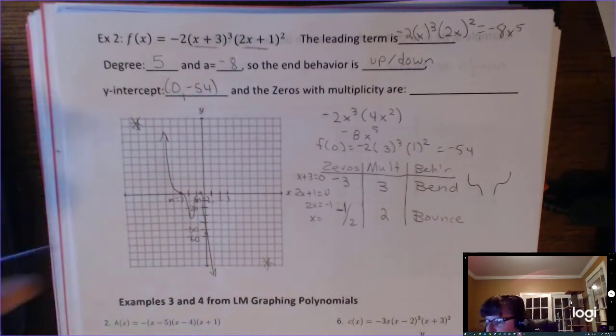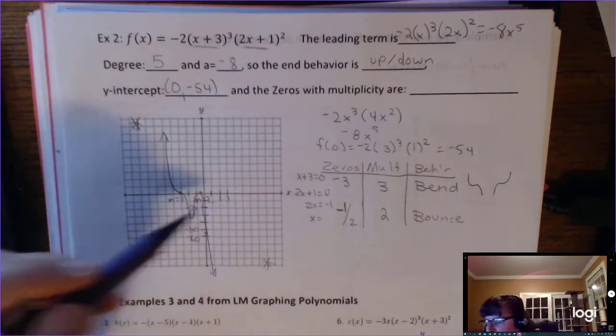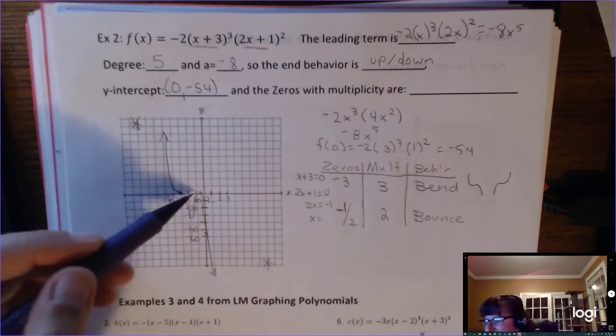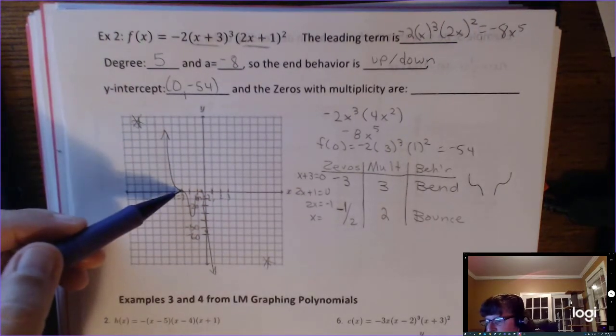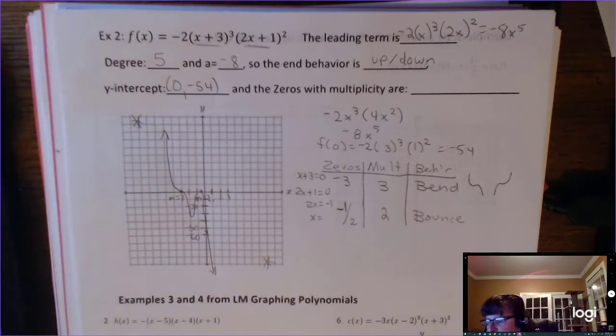Sometimes people forget about the multiplicities or something, and to make it work, they'll go through the x-axis an extra time. You can't go through the x-axis but here and here. Can't make it work by going through the x-axis again.